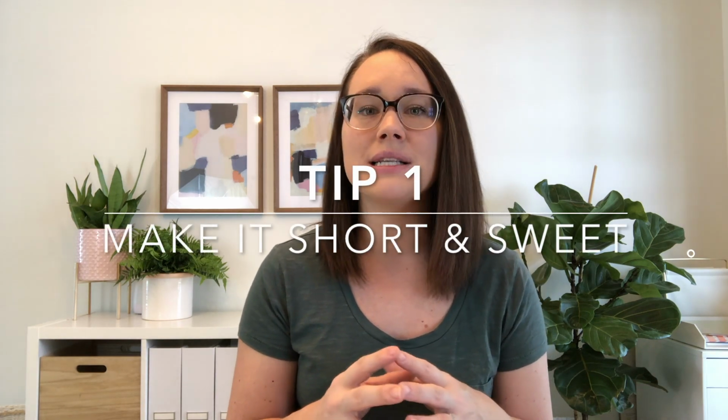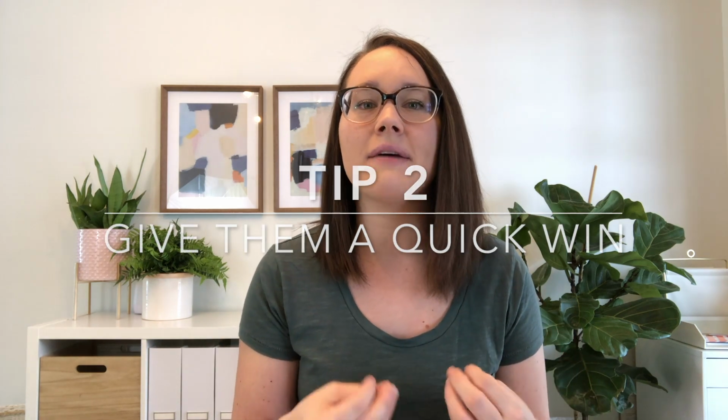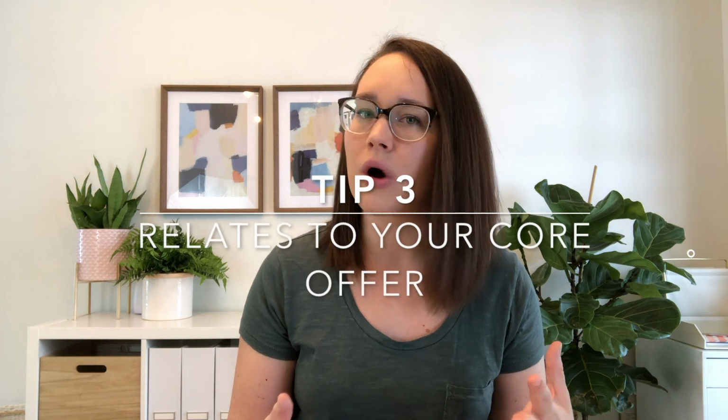So tip number 1 is to make sure it's short and sweet. You want it to be easily digestible, because if they download it and become overwhelmed really fast, they're not gonna take any action. Tip number 2 is to make sure that you can get them a quick win. So give them something to do that helps them feel accomplished, that gets them one step further in their journey. And tip number 3 is to make sure that it relates back to your core offer, which is that product or that service that all of your leads are funneling into.